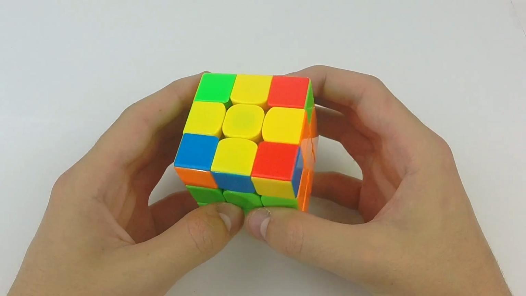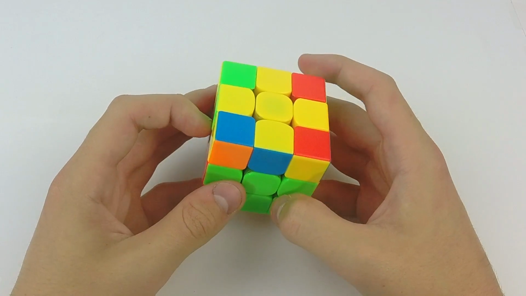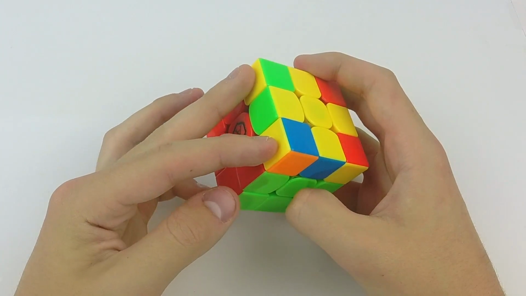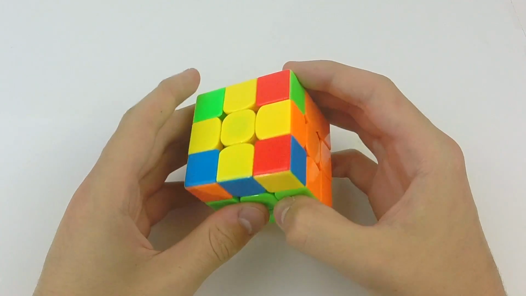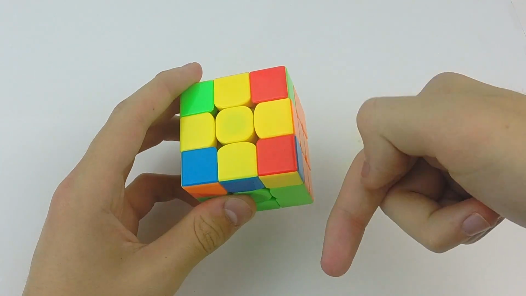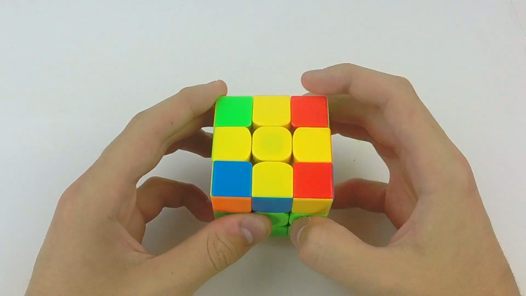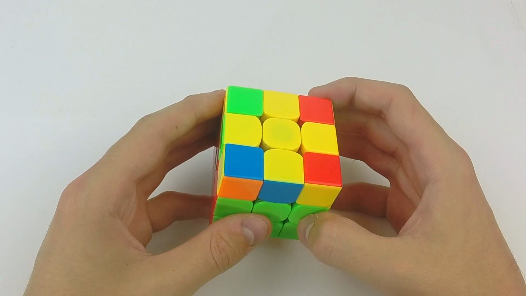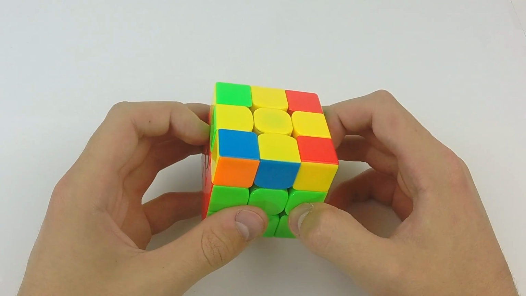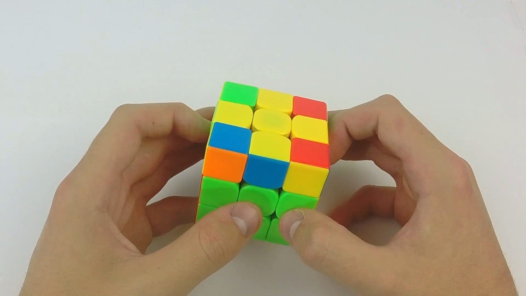And just like H, Pi has really easy corner recognition. The two corners with headlights will be opposite on top, and the two corners that are sticking out like this are matching on top. That means you have correct corners. But just like H, the edges are a little bit more difficult.